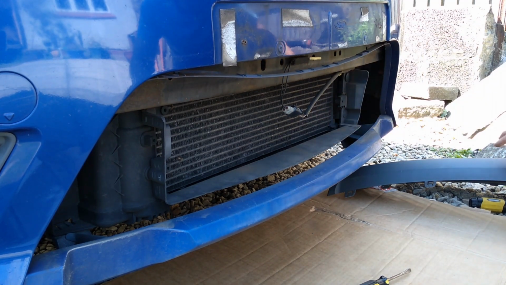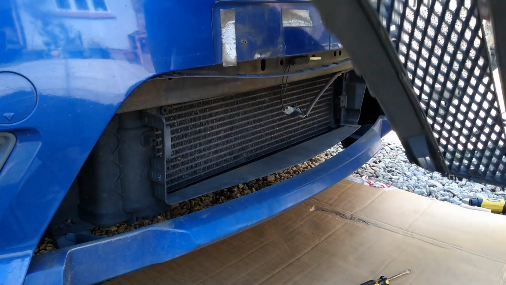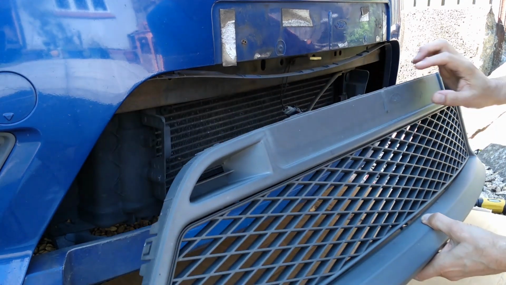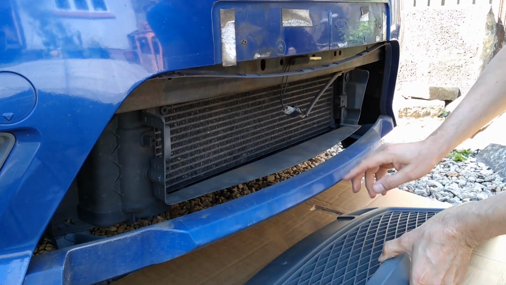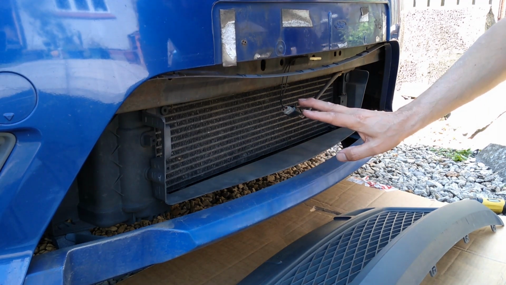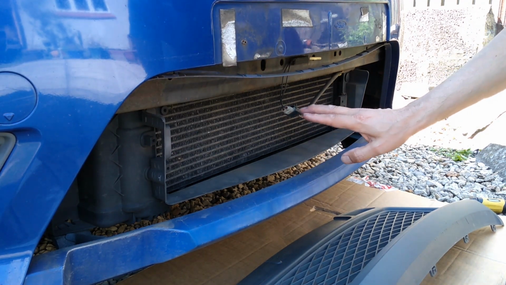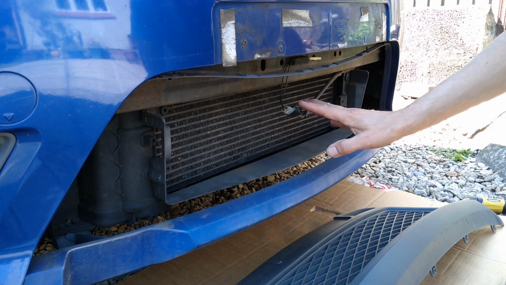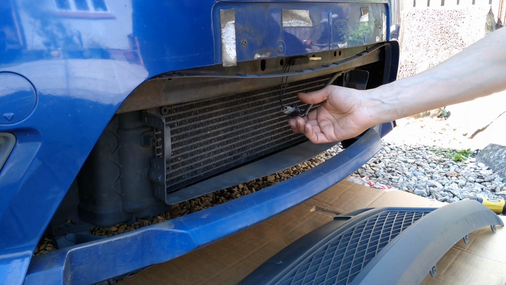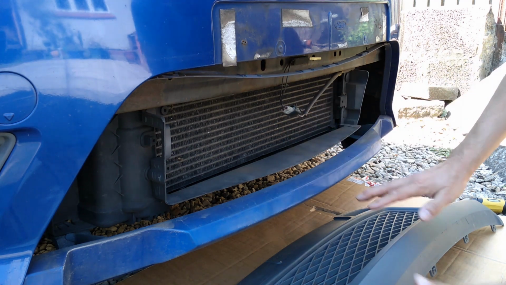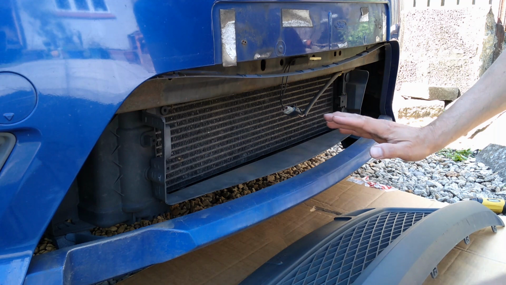So what I did was I had a look through the grille initially, and I just managed to see the wiring. And then I saw this wiring and this connector, and this is a good tip actually, I think. Like I said, I've never done one of these before, so I suspected this was the outside temperature sensor, but I wasn't sure. And before taking this grill off, I really wanted to be sure.